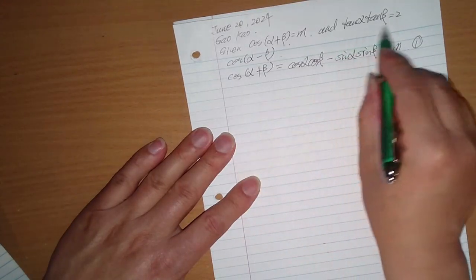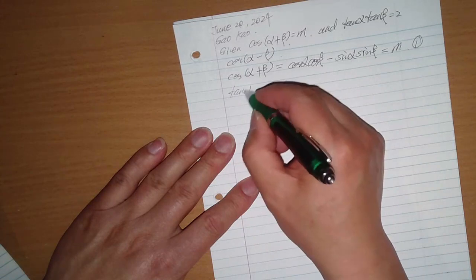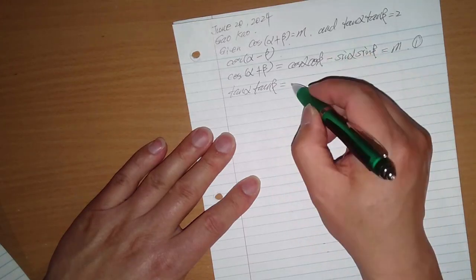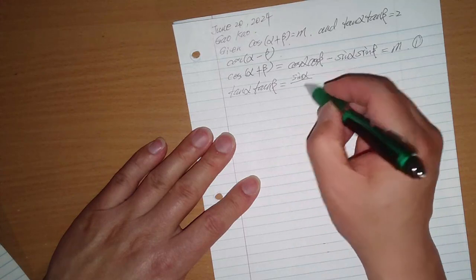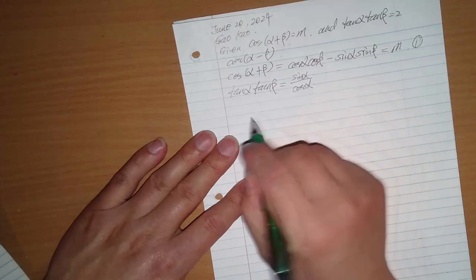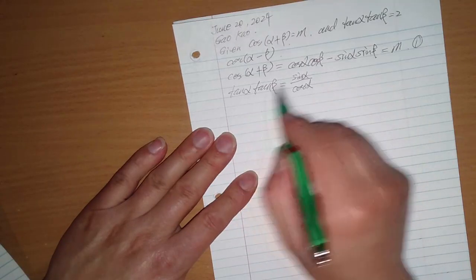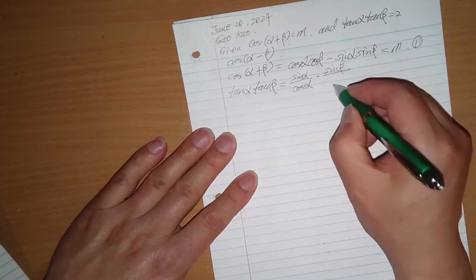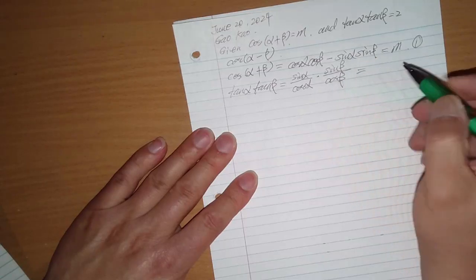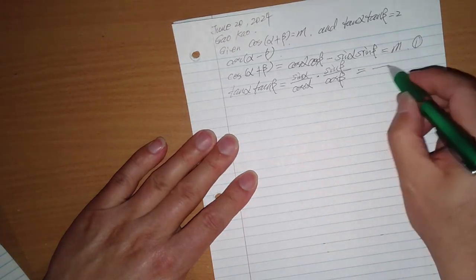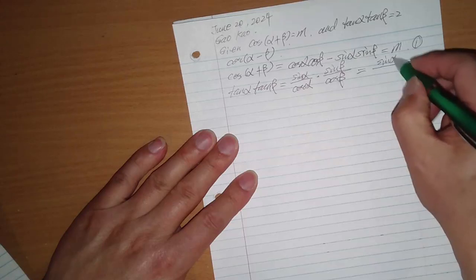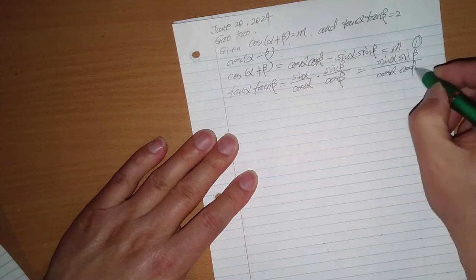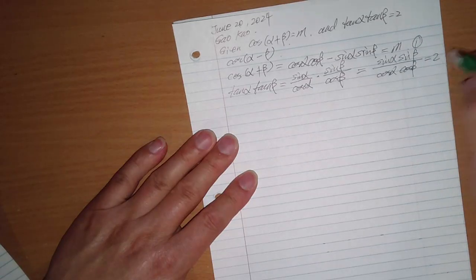The next one is the given right here, tangent alpha tangent beta. The definition of tangent alpha is sine alpha over cosine alpha. Similarly, tangent beta will be sine beta over cosine beta. If we combine this a little bit, we will get sine alpha sine beta over cosine alpha cosine beta, that is equal to 2.